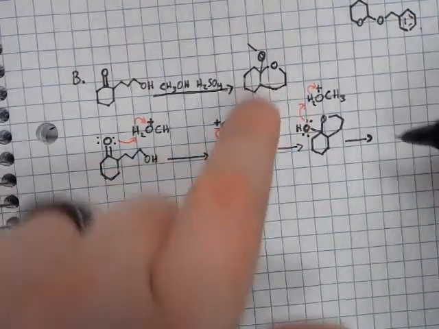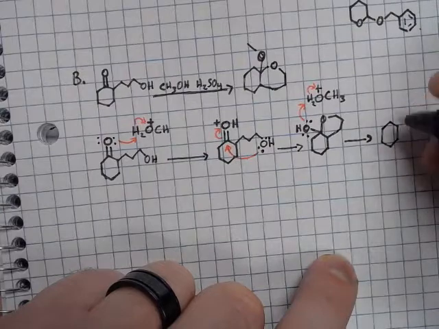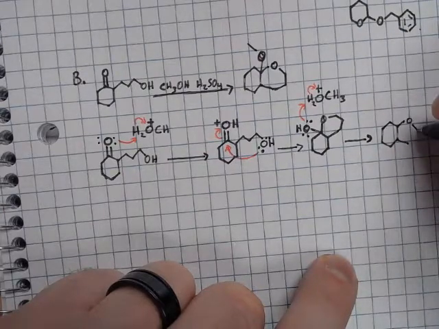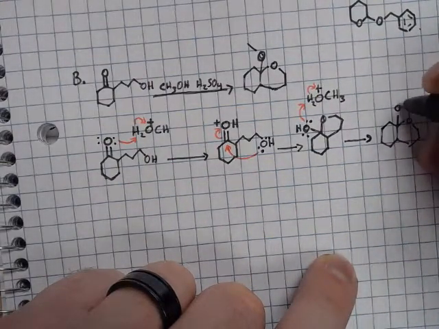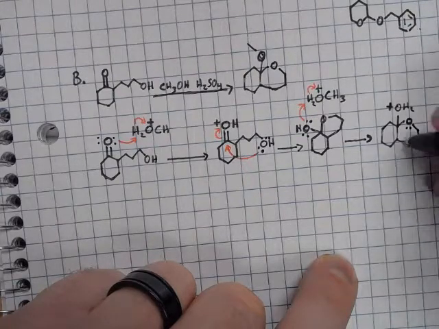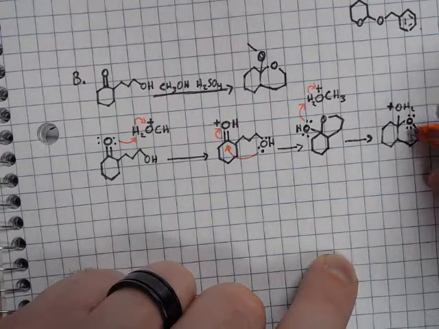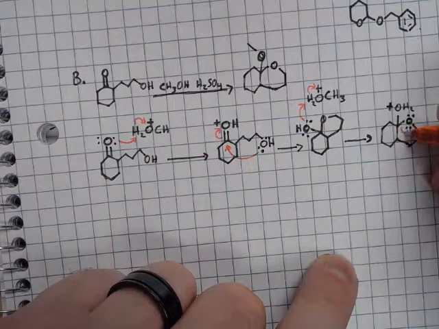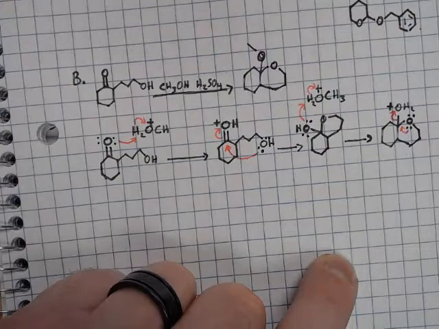Go ahead and rotate this molecule so that it matches our final product. We have this protonated alcohol. Once we have that protonated alcohol, then electrons from this ether oxygen can come down, kick off that protonated alcohol as water, which makes a good leaving group.